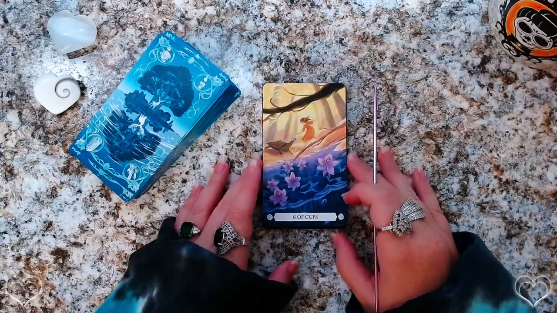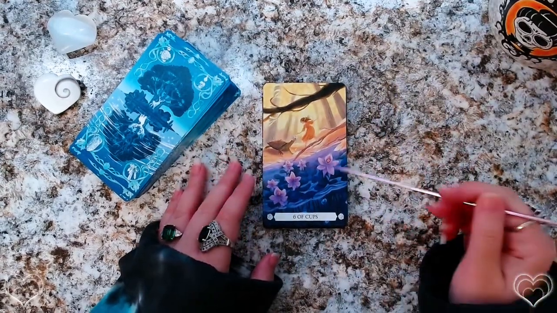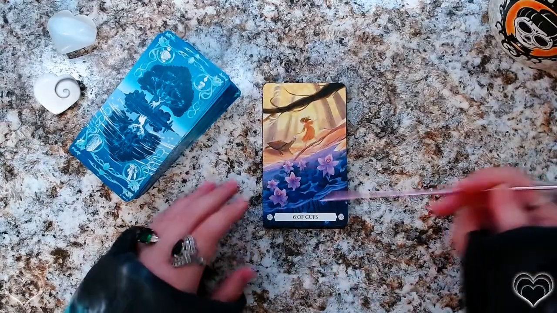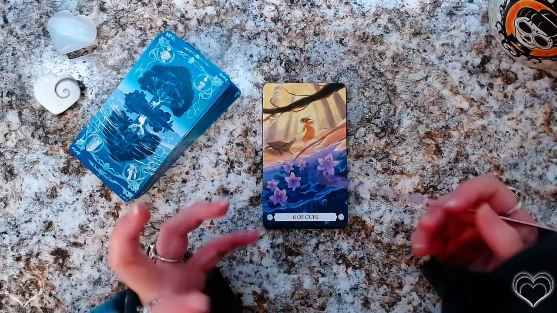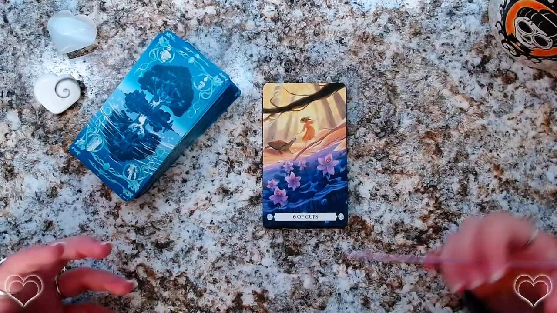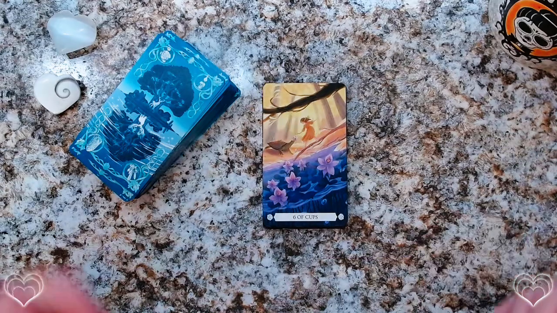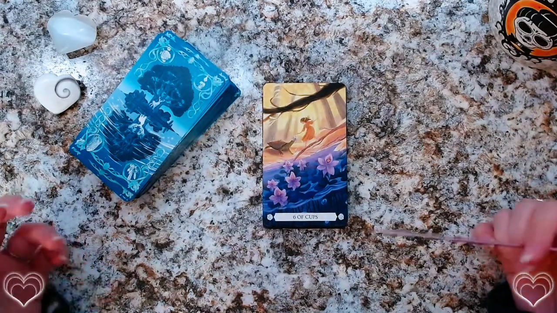Okay, so here we have the Six of Cups. This one again is so tranquil, beautiful. I love these flowers. They look like orchids to me, and I love the colors. Purple is one of my favorite colors, a nice deep dark purple. The Six of Cups, to me, I also see as a quality time type card, right? Not just on memories.